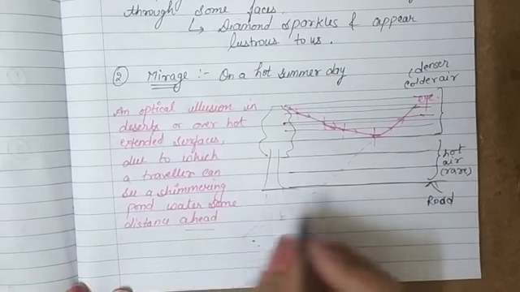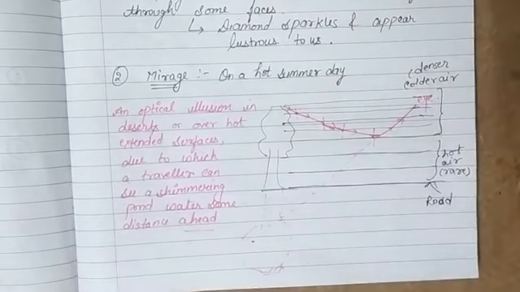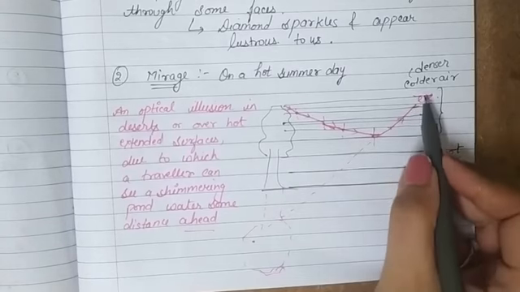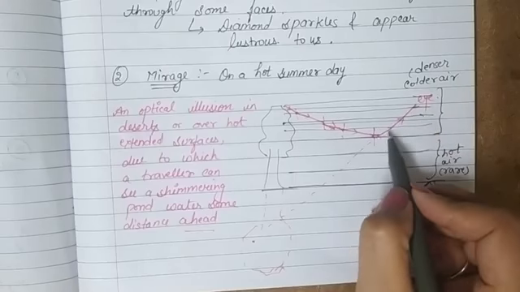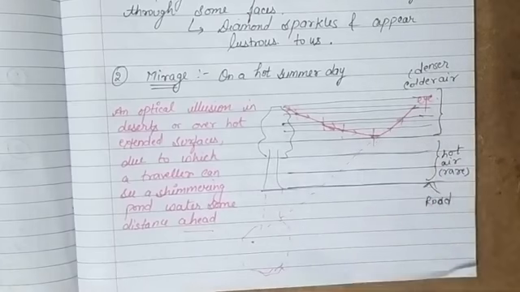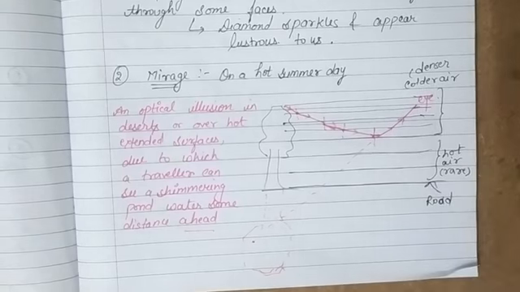And this is because of the surrounding objects. It can be a tree or some other object that appears inverted to the person, but that person thinks there is a pond, which actually disappears because it was only appearing when you were at this position. When you move ahead, this angle symmetry gets lost, and in that case this angle of incidence may or may not be greater than the critical angle, and then you will not be able to see that reflection of the tree and it disappears. So this is called mirage formation.